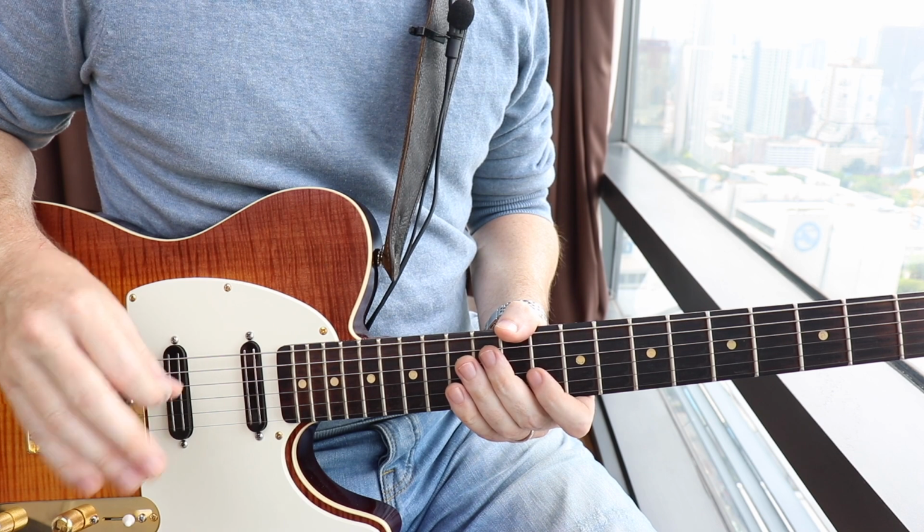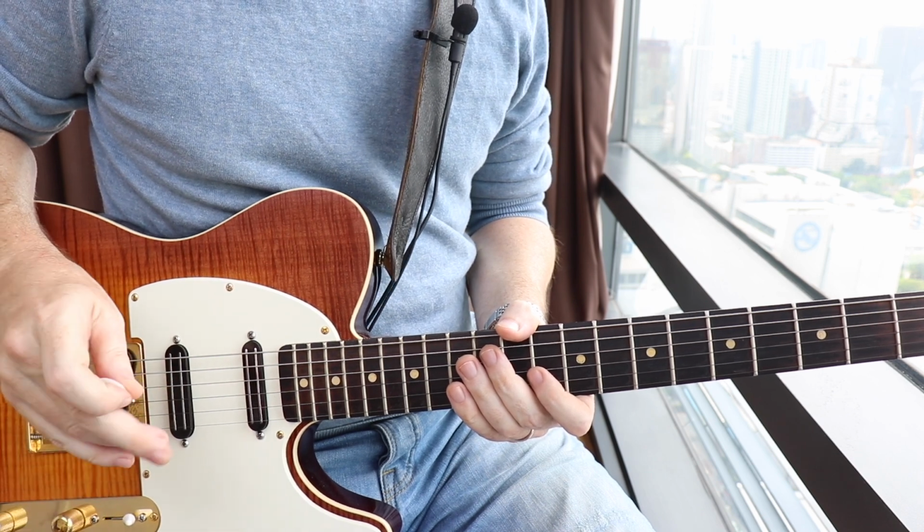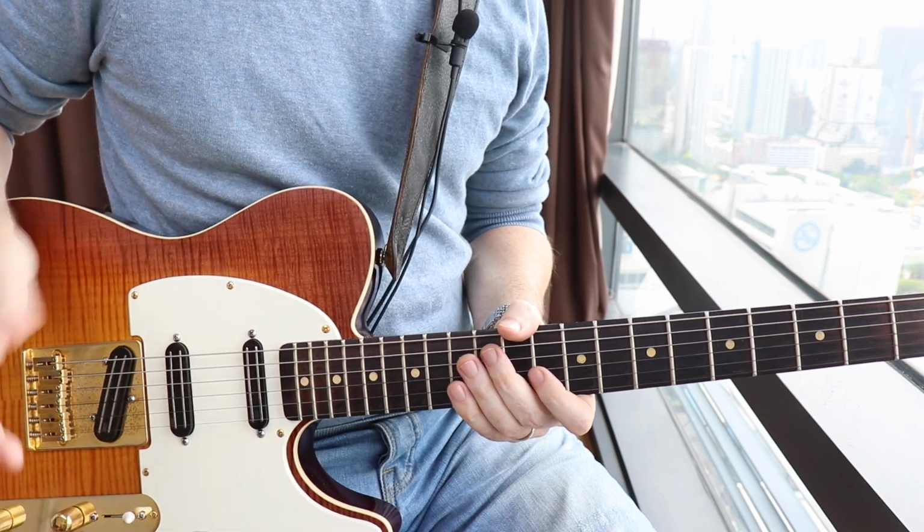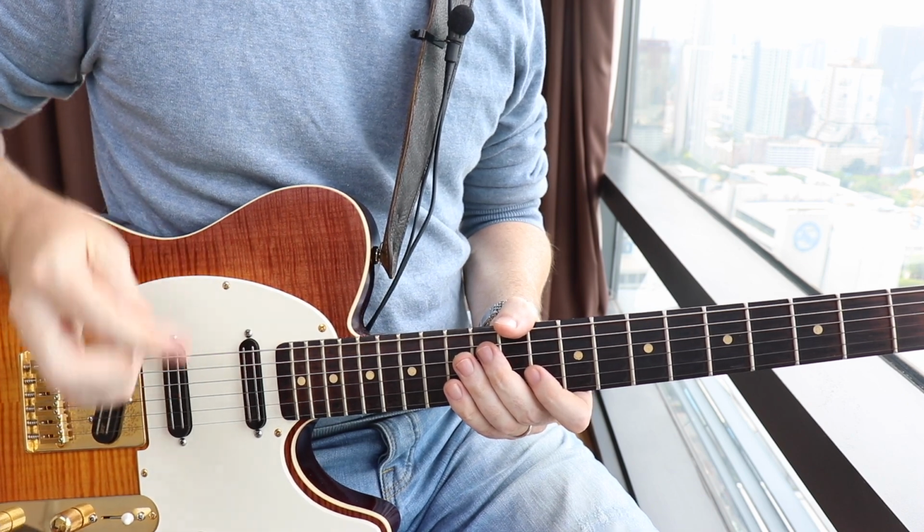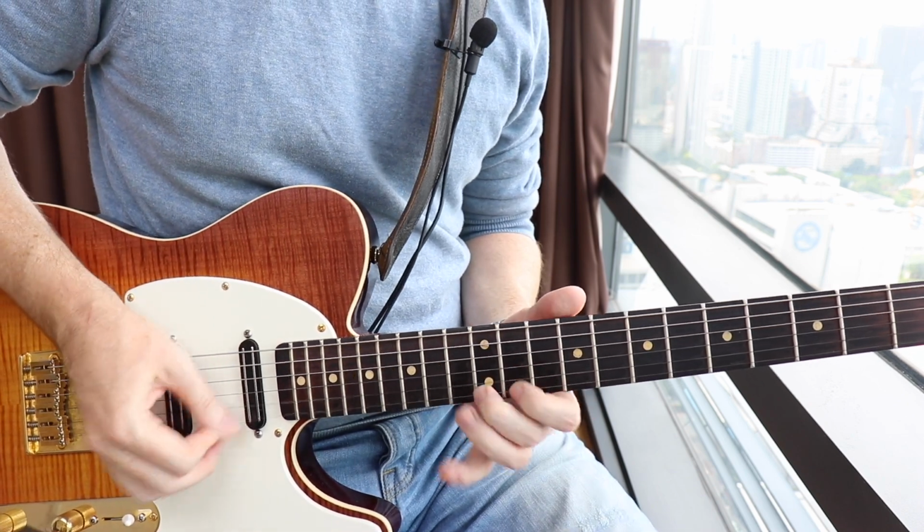Alright, I also really recommend that you practice this stuff with a metronome first, because it can be kind of difficult to tell where the 1 is with these polyrhythms sometimes. 2, 3, 4.